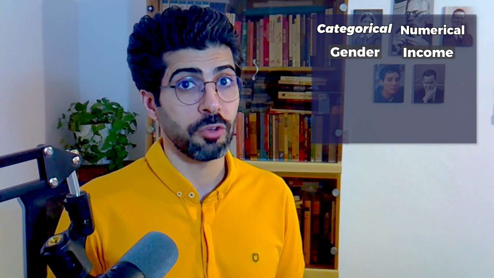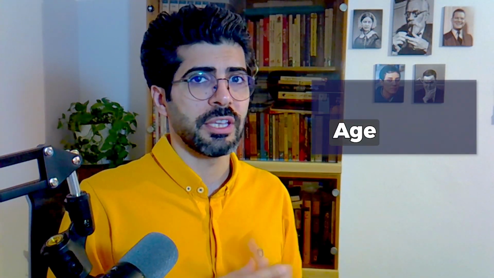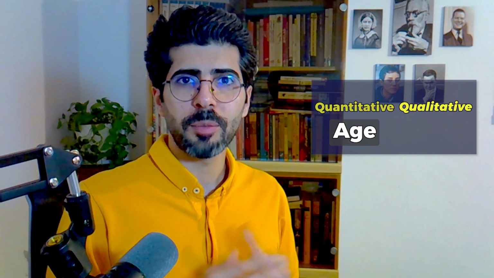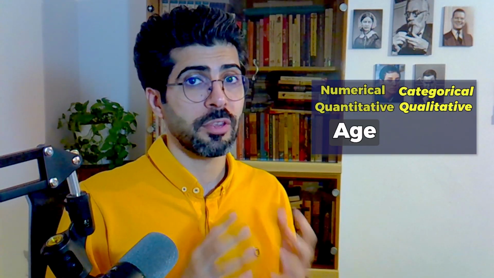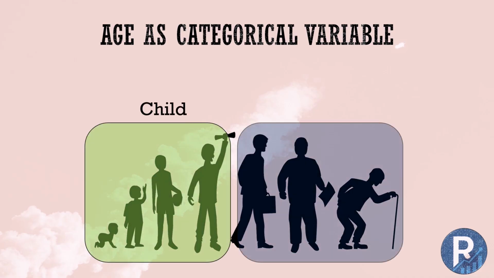But here is the pro tip. You might also hear these called qualitative and quantitative. Don't let the big words confuse you. It's the exact same thing. But here is where it gets really interesting. Age, on the surface, is just a number, right? A quantity. And most of the time, that's how we treat it. But sometimes the actual number doesn't matter as much as the label it represents. Like child vs adult.